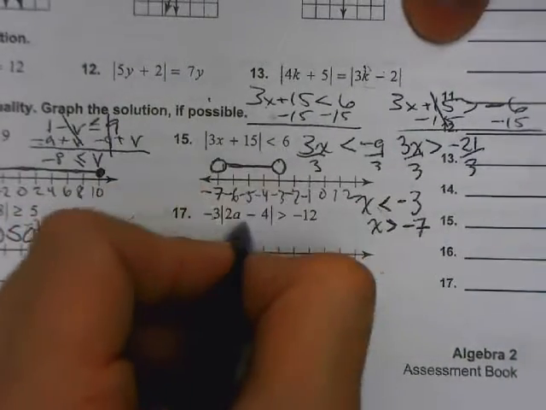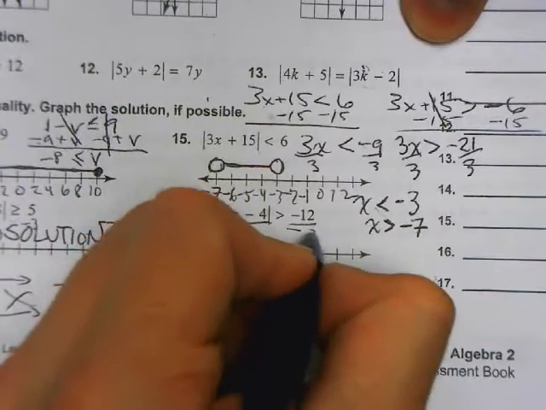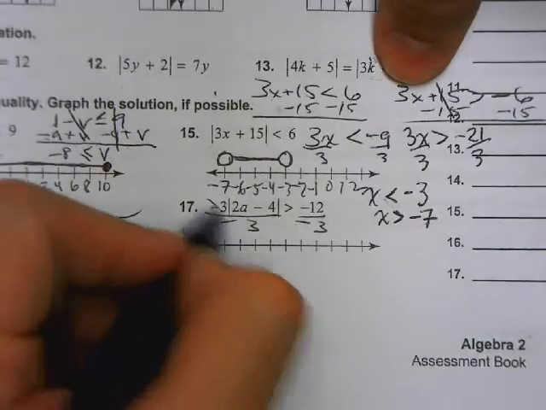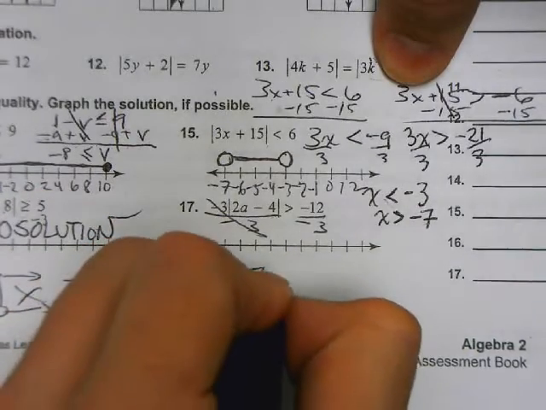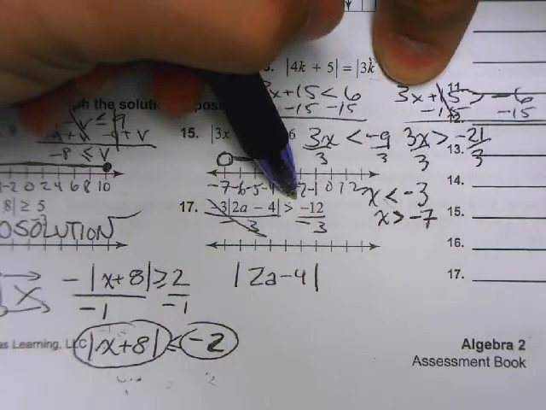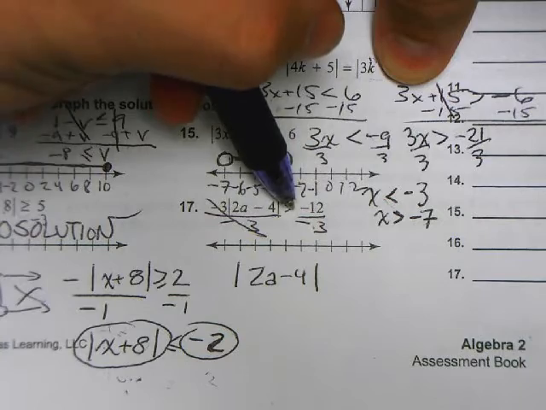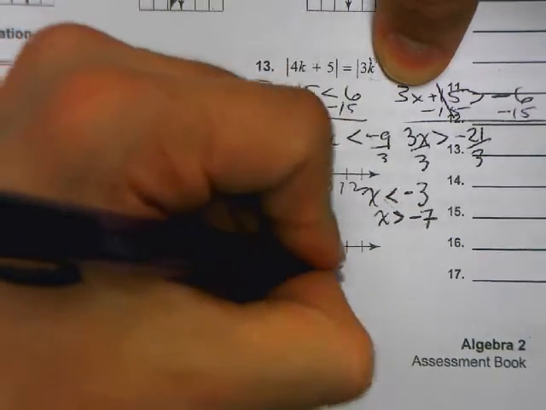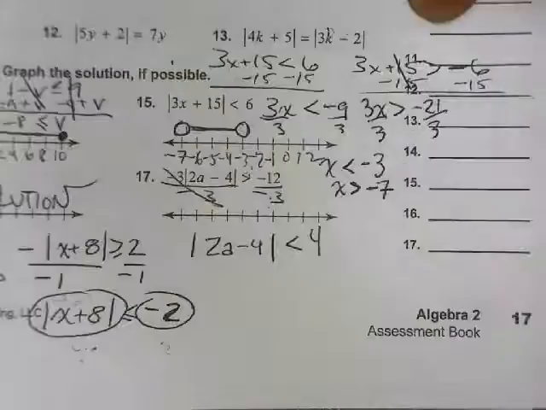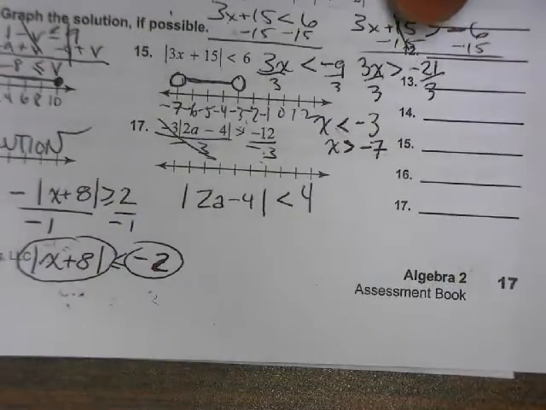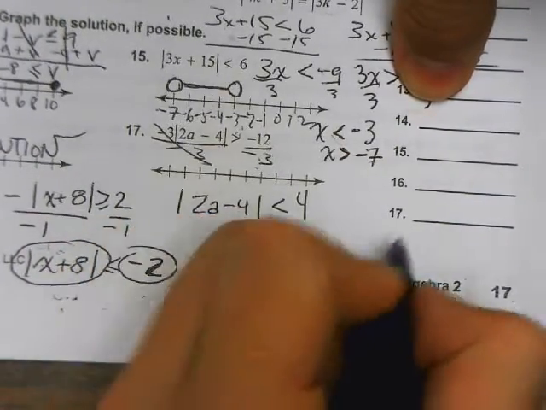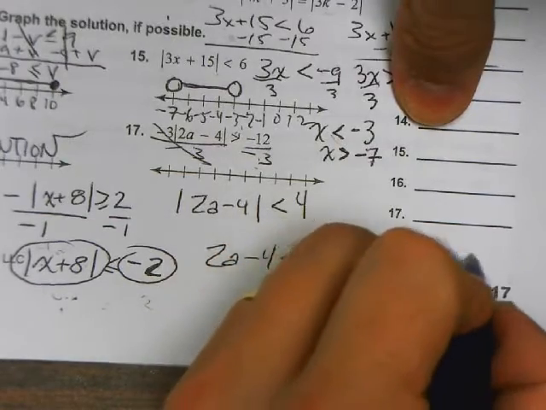We're going to divide both sides by -3. And when we do that, once this goes to 1, excuse me, 2a minus 4 in an absolute value, you need to flip your inequality, because what just happened is you divided by a negative. So this greater than is actually going to become a less than. 12 divided by 3 is 4. Now you can split your absolute value into two different ones. You're going to have 2a minus 4 less than 4, and 2a minus 4 greater than -4.